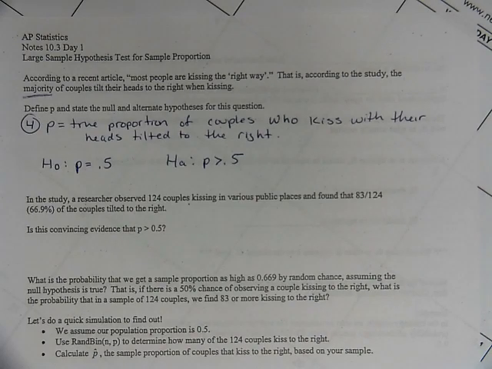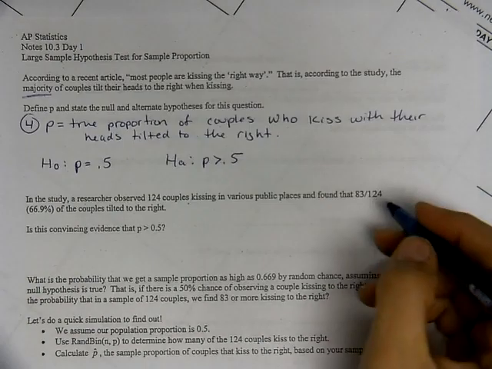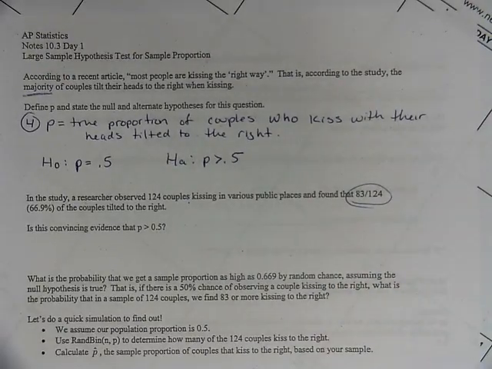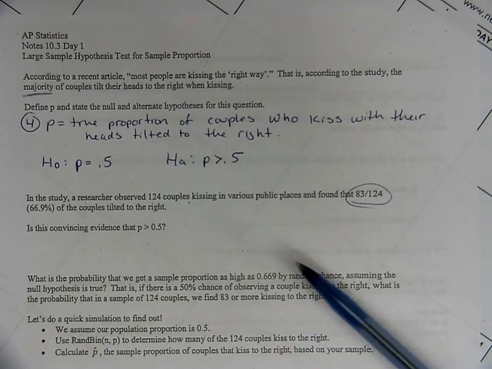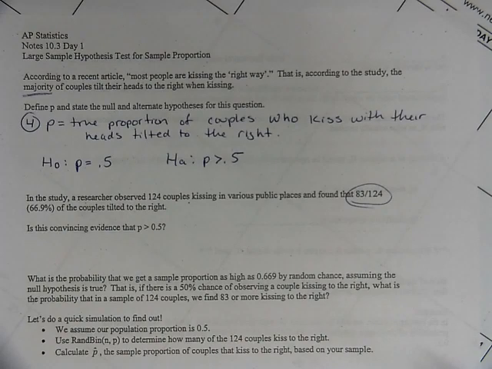So, in the study, a researcher observed 124 couples kissing in various public places and found that 83 out of 124, or 66.9% of the couples, tilted their head to the right. Is this convincing evidence that p is greater than 0.5?